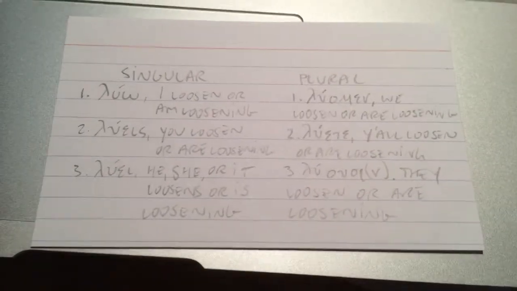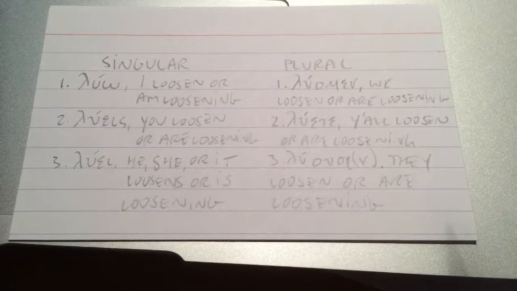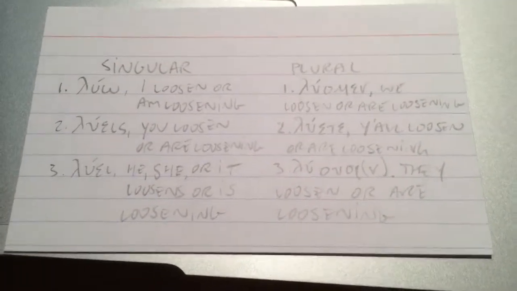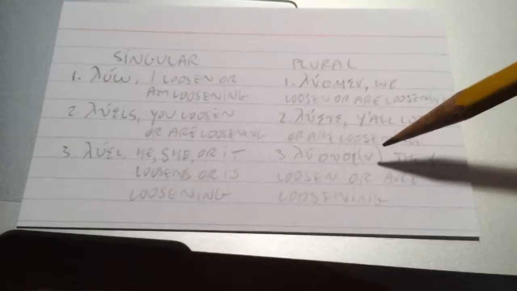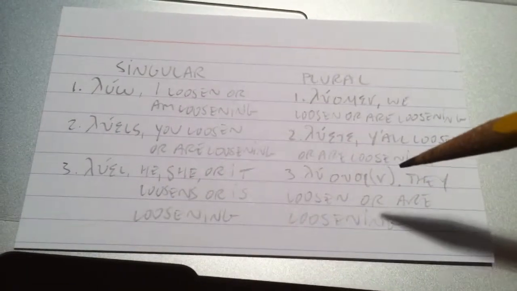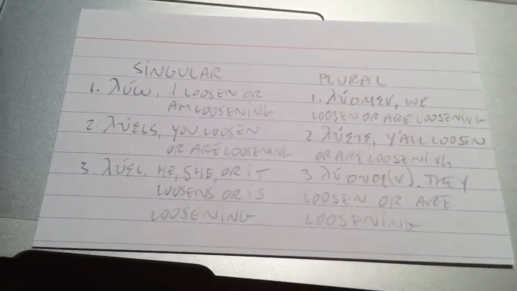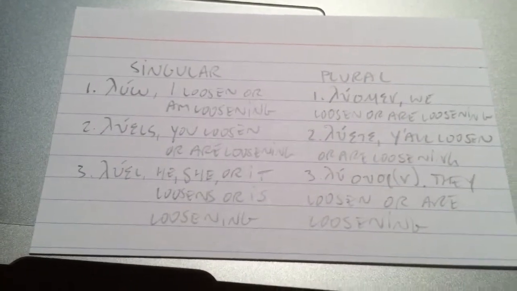Thirdly, Greek, unlike English, has different forms for the second person singular than the second person plural. For example, in English we can say you to either refer to you as one person or you as a collective number of people. Notice in the third person plural we have here a nu, which is in parentheses, and that is called a movable nu. We're going to add that movable nu to either verbs that are followed by a punctuation mark or followed by a word that starts with a vowel. But that is not always the case.